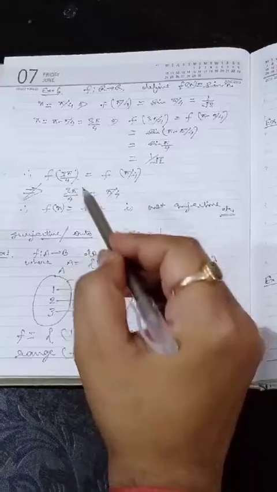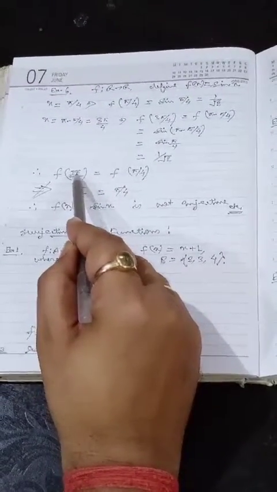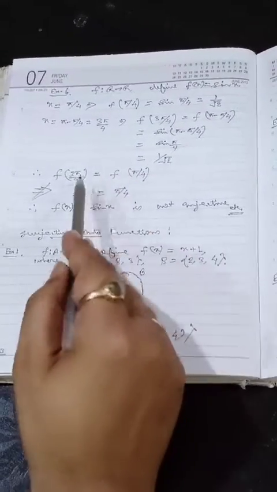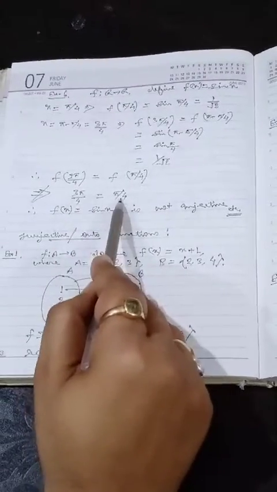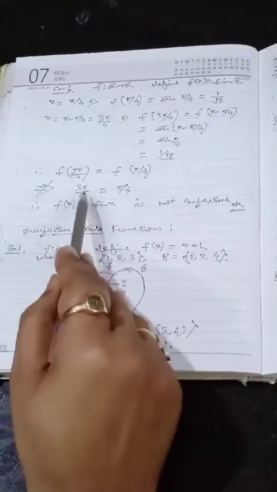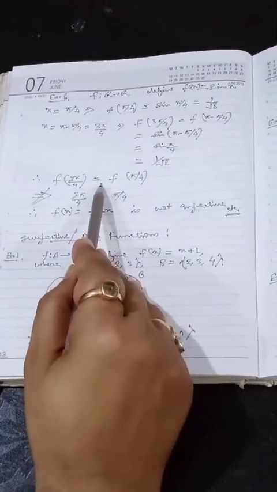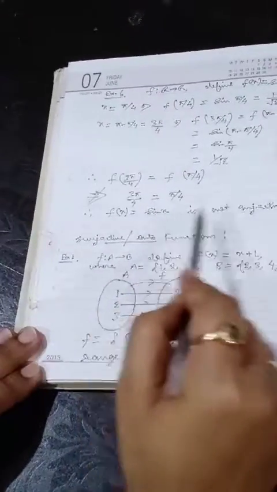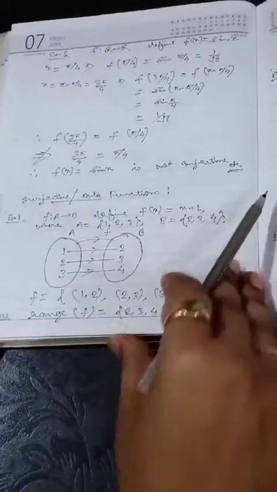So even in this case, we are observing that the images of 3pi/4 and pi/4 are equal to each other, but 3pi/4 and pi/4 are not equal to each other. Meaning f(3pi/4) = f(pi/4) doesn't imply that 3pi/4 = pi/4. So even this calculation shows that the function f(x) = sin x is not an injective function, so it is a many-one function.